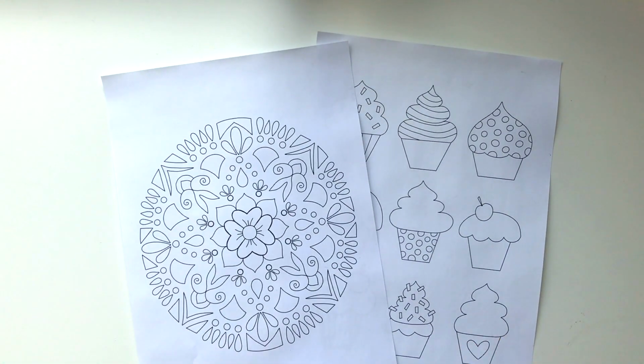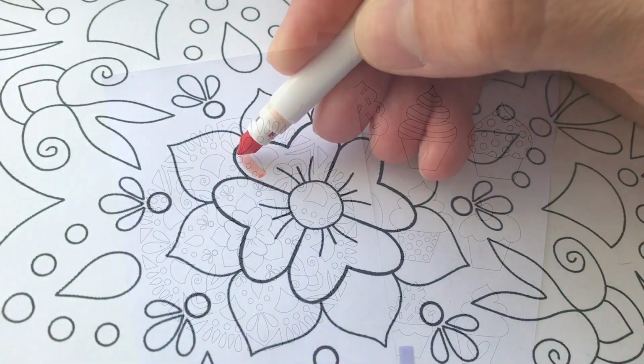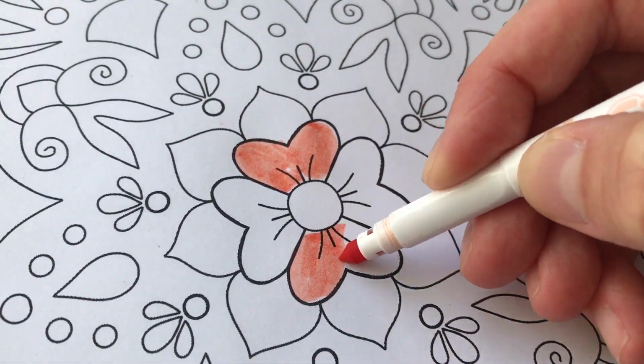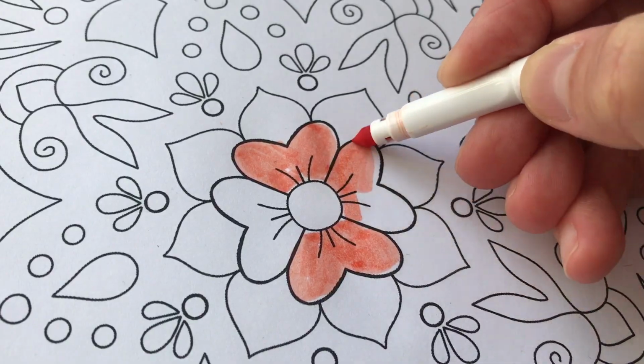If you want to use my printable coloring pages, then just print them out and color them with the drawing materials of your choice. And that's all for this tutorial.